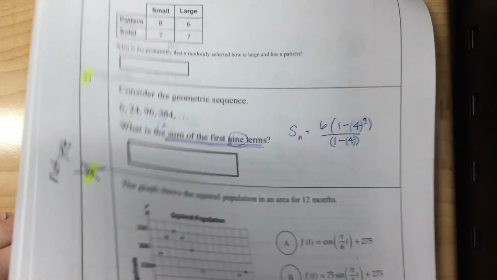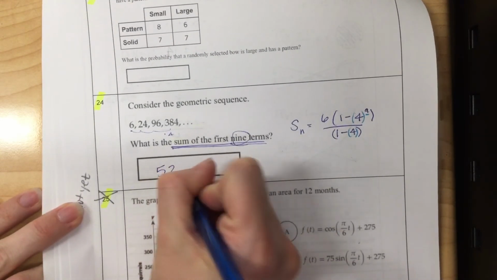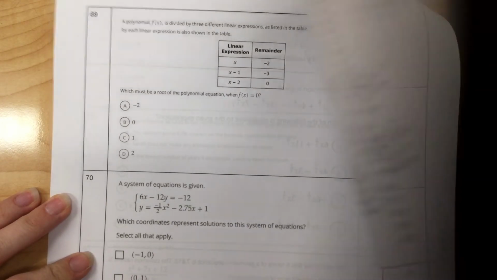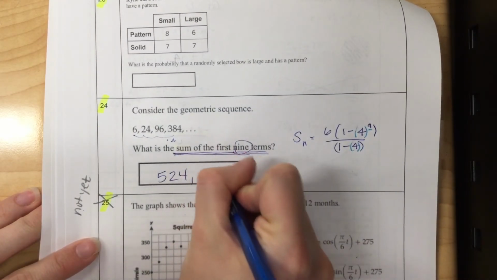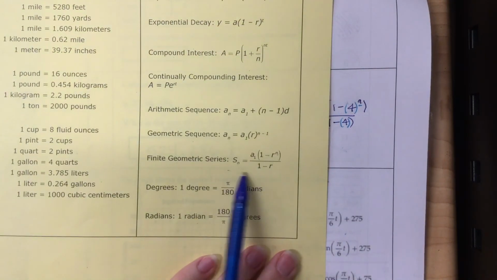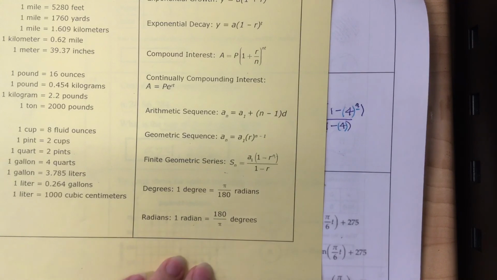And the final answer on question 24, again, I'm cheating, 5,024,286. That was a test question a while back that I think most of you got right. So it's just reminding yourself that sum means to use this geometric series function off of your formula sheet. And that should be an easy question that you can get right.